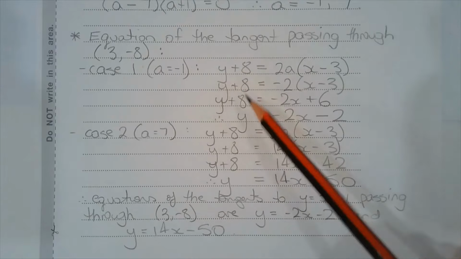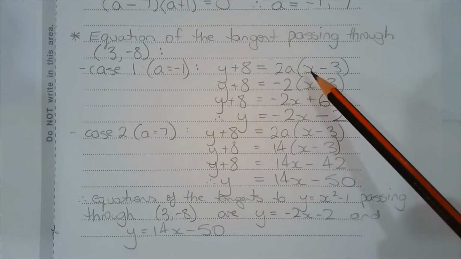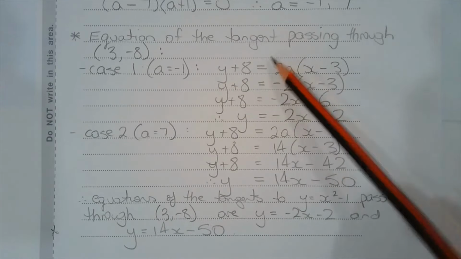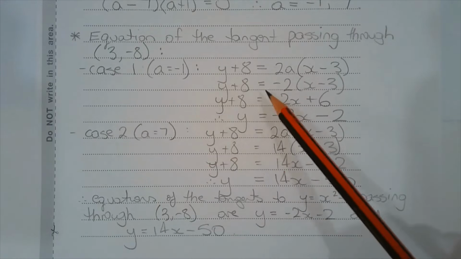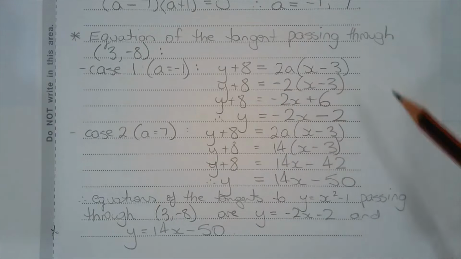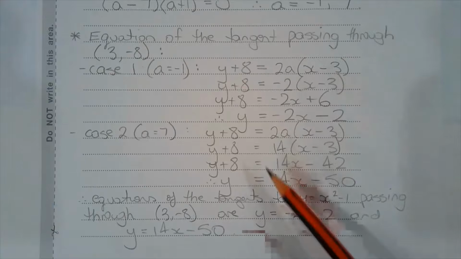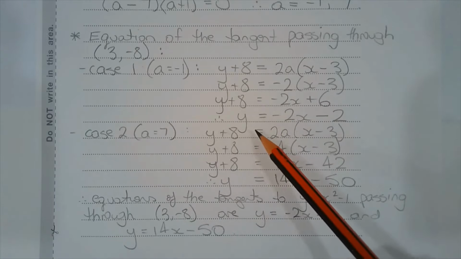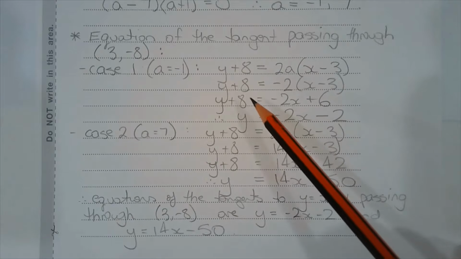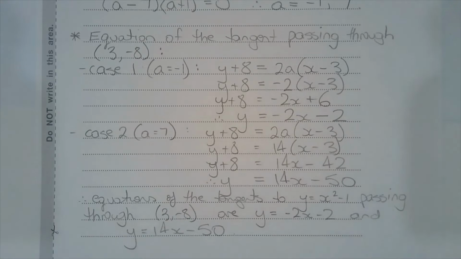We have y plus 8 is equal to 2a outside of x minus 3, but a is equal to negative 1, so 2 times negative 1 is negative 2. So y plus 8 is equal to negative 2 outside of x minus 3. And expanding the brackets, we have y plus 8 is equal to negative 2x plus 6, and therefore y is equal to negative 2x minus 2. If we move this positive 8 over, it becomes negative 8. So y is equal to negative 2x minus 2.